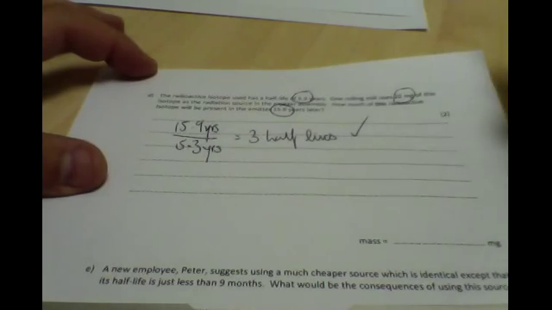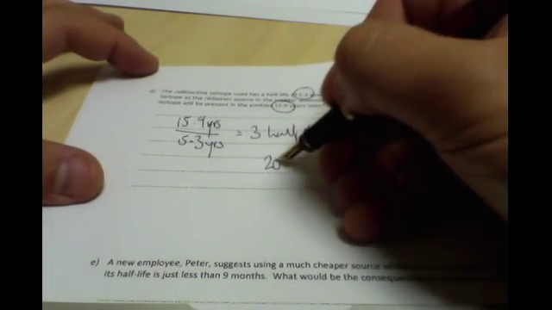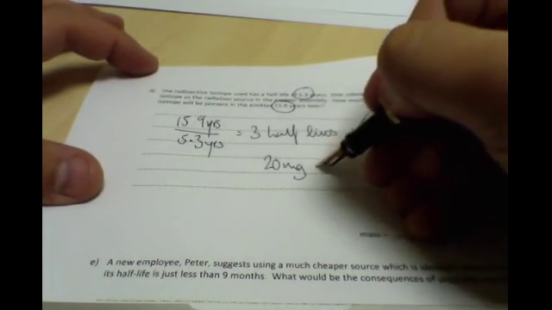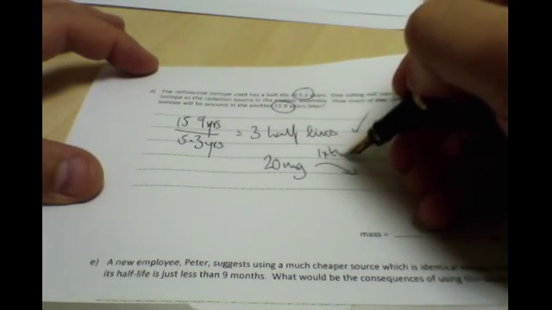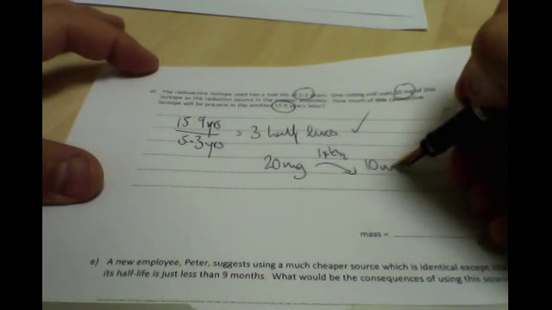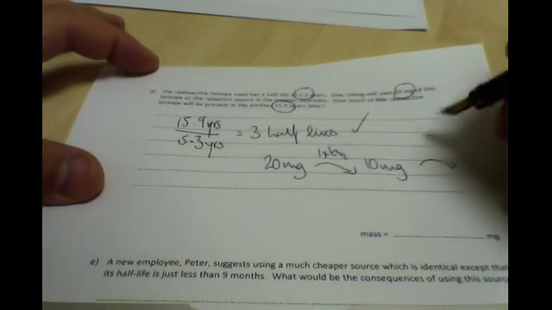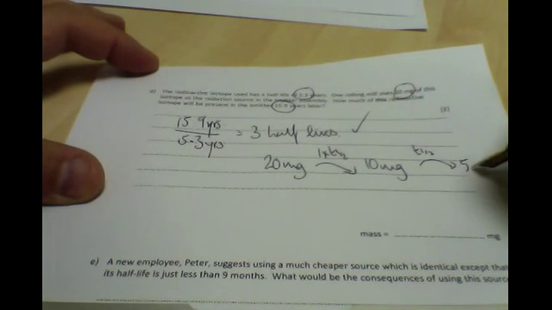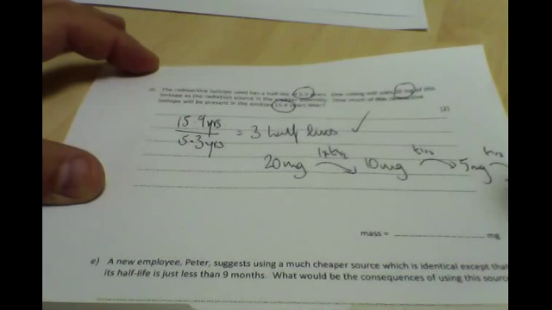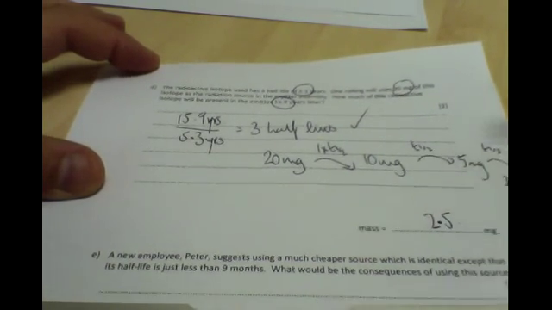Okay, first point. Okay, so 20 milligrams in one half-life goes to 10 milligrams. In another half-life, it goes to 5 milligrams. And in the third half-life, it goes to 2.5 milligrams. So your answer is 2.5 milligrams.